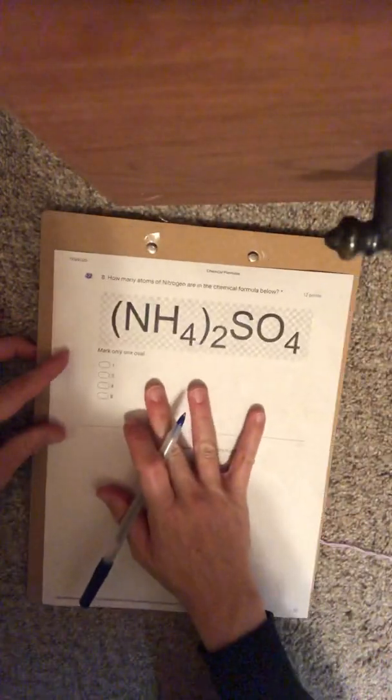The last one, number 8. How many atoms of nitrogen are in the chemical formula? N is the only letter that matters for this.